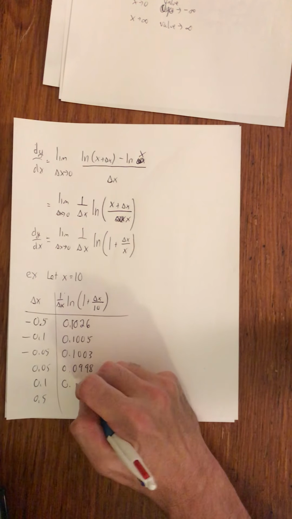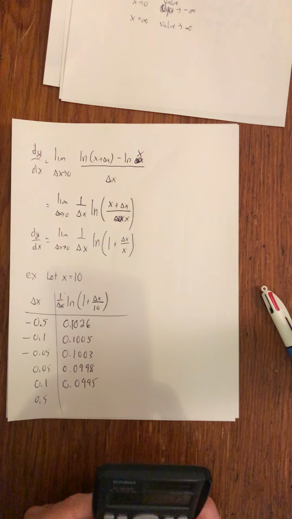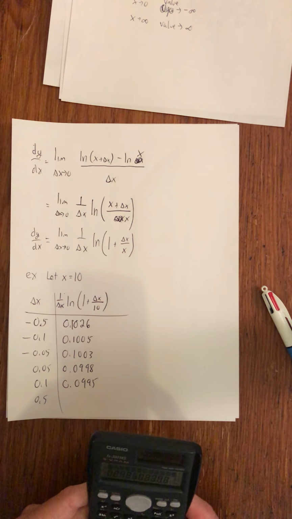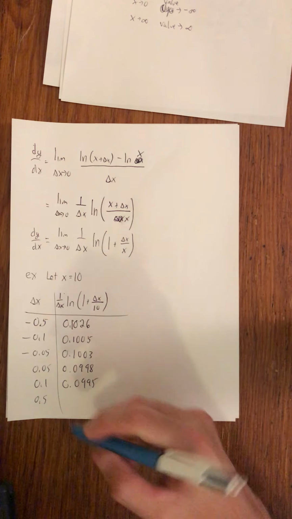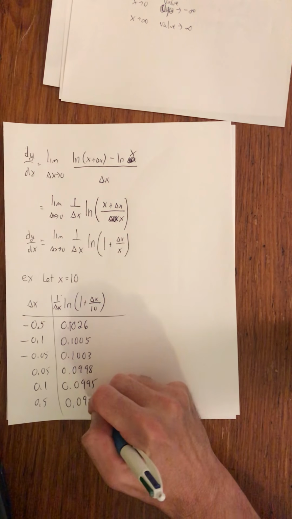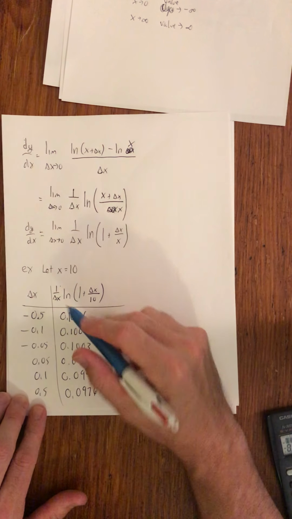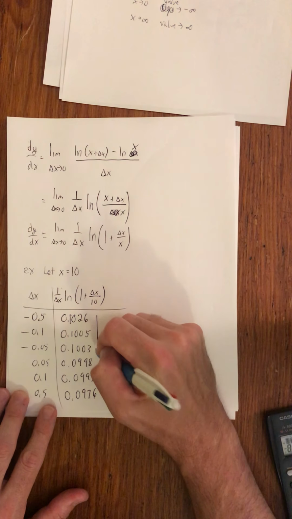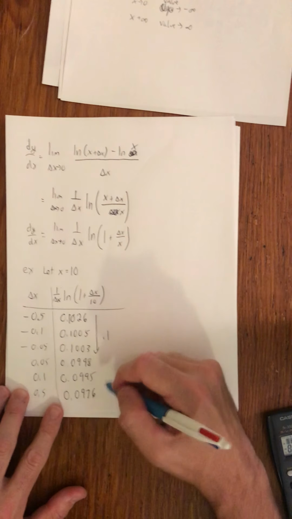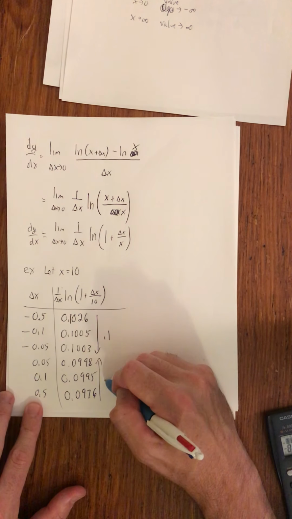Okay, 0.0995. Log of 1 plus 0.5 divided by 10 divided by 0.5. I get 0.0956. Okay, so I think you can see as delta x approaches 0, that expression approaches 0.1, and as from the left, and then from the right, it also approaches 0.1.